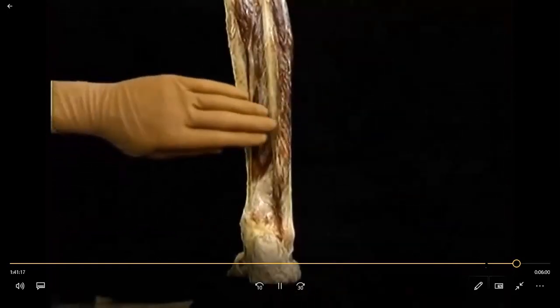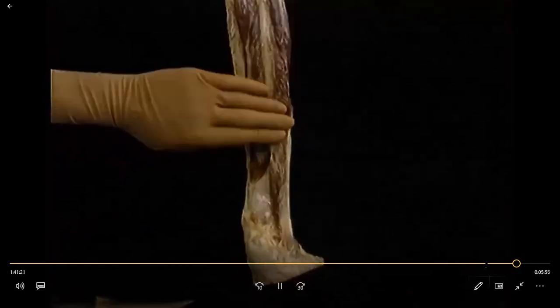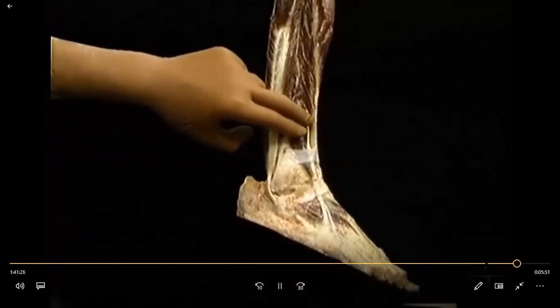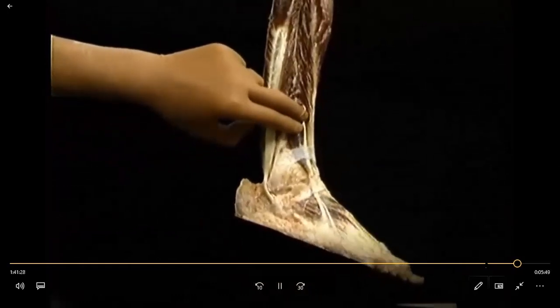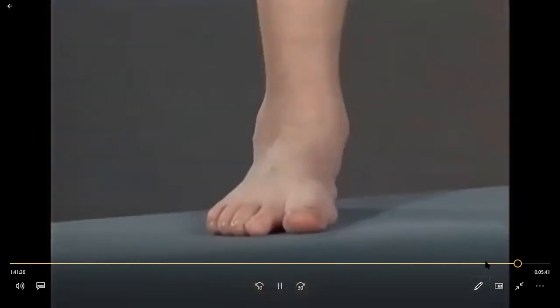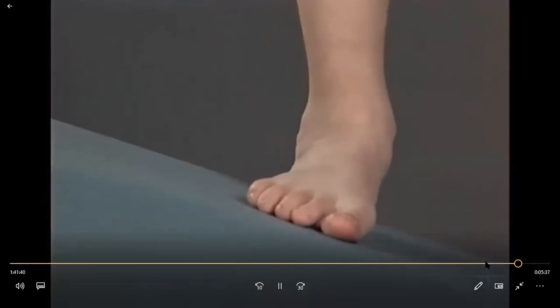The action of all three of the peroneal muscles is to evert the foot. In addition, peroneus tertius, acting along with its anterior neighbors, can help to dorsiflex the ankle. The muscles of inversion and eversion are important because they enable us to stay balanced and upright on a surface that tilts to one side or to the other.